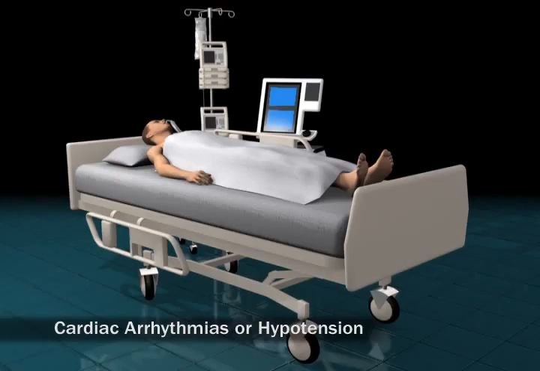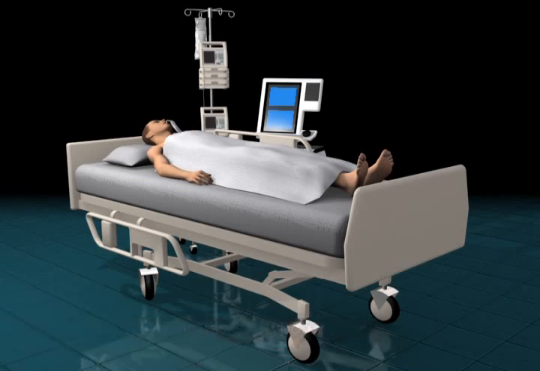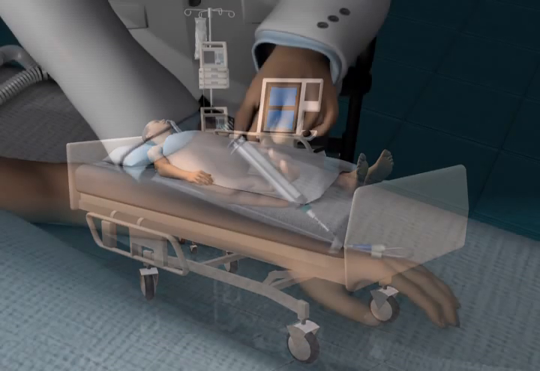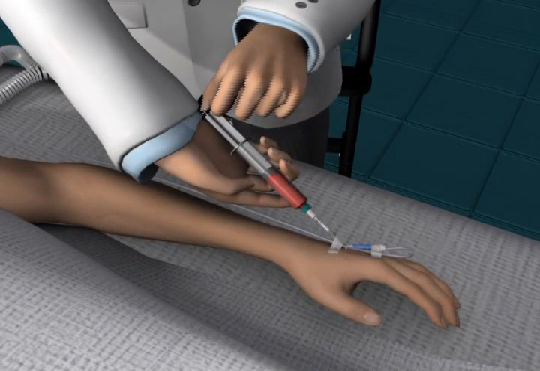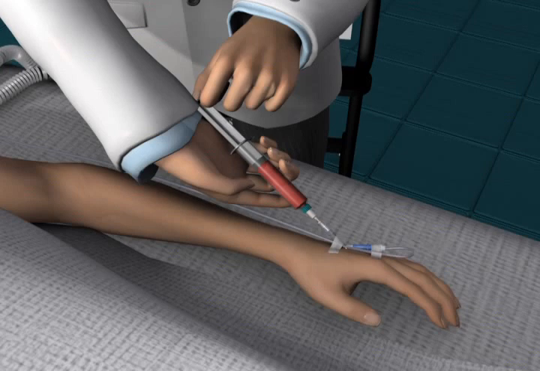Cardiac arrhythmias or hypotension may occur during the apnea test. Usually, they are a sign of severe acidosis and are usually observed at the end of the test. If cardiac arrhythmia or hypotension occurs, then the apnea test should be aborted. When these complications occur, if possible, a new blood gas should be immediately drawn before reconnecting to the ventilator.